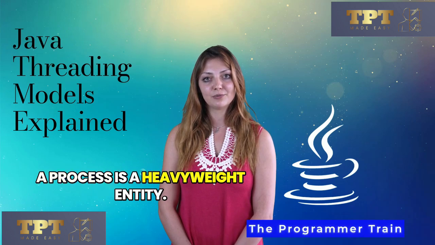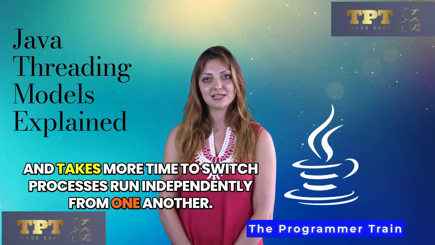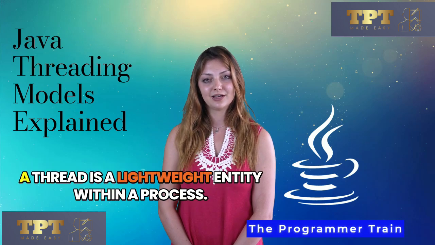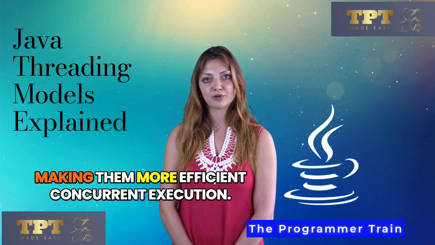A process is a heavyweight entity. It has its own memory space, requires more resources, and takes more time to switch. Processes run independently from one another. A thread is a lightweight entity within a process space, making them more efficient for concurrent execution.